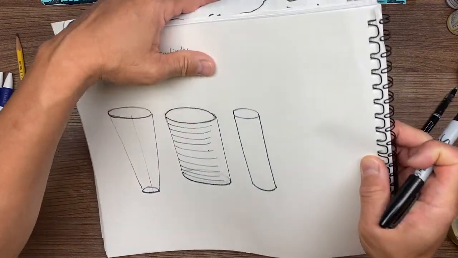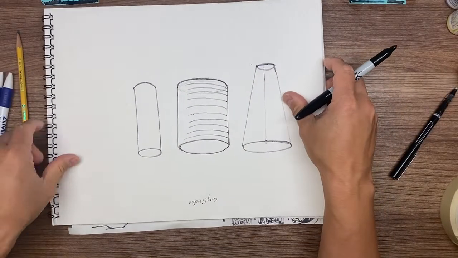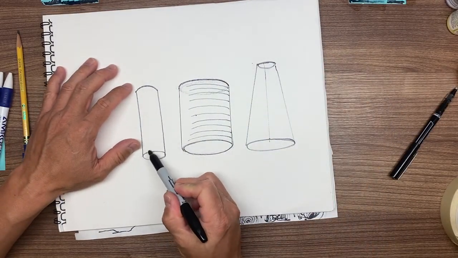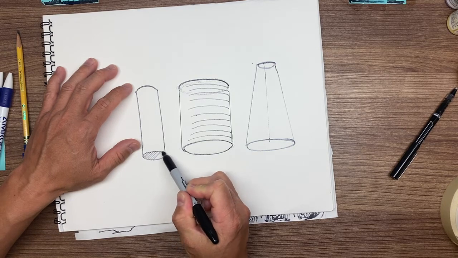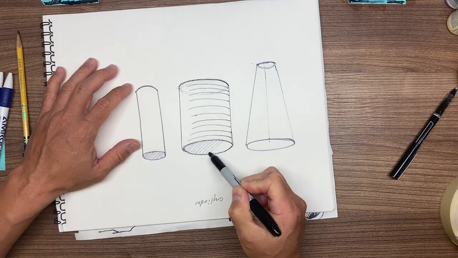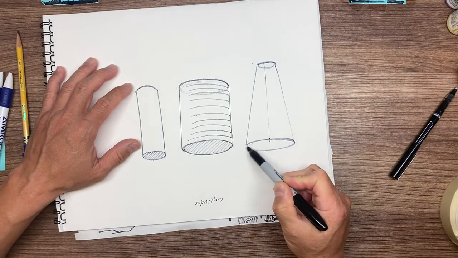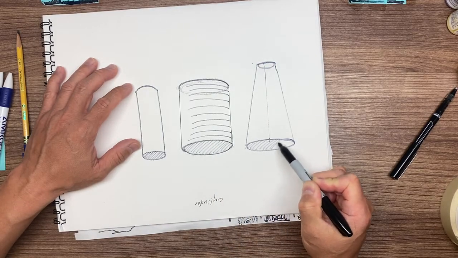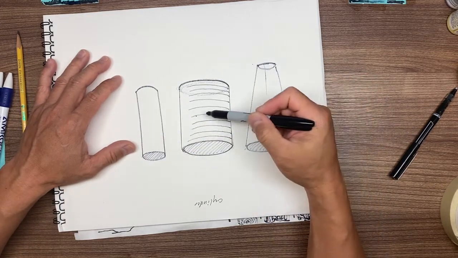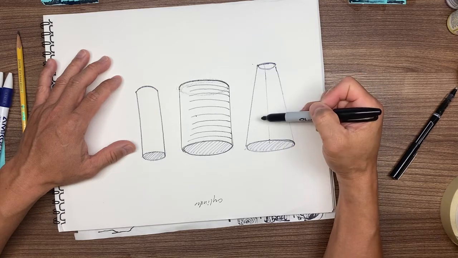And if I rotate the whole paper, it's a strange illusion. Now, if I put some lines to separate out this shape from the rest of the can, notice it almost has the illusion that we can see underneath these shapes, the cylinder and this cone-like shape.